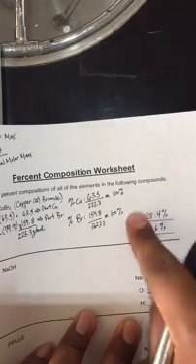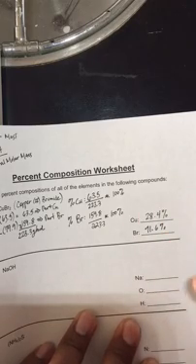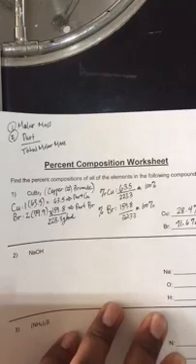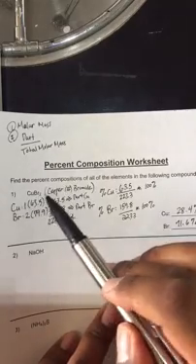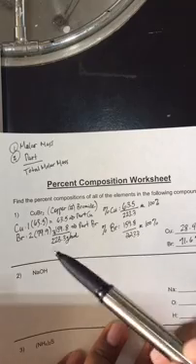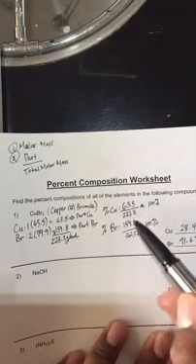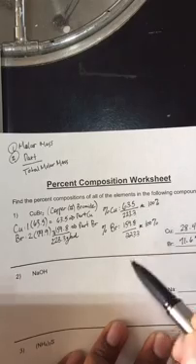Now, when you add these two, this is a way to check. When you add those two substances, you should get 100%. All right? Well, that's percent composition of copper bromide. First, you have to find the molar mass. And then, once you find the total molar mass, you have to divide the part by the total times 100%. Okay?